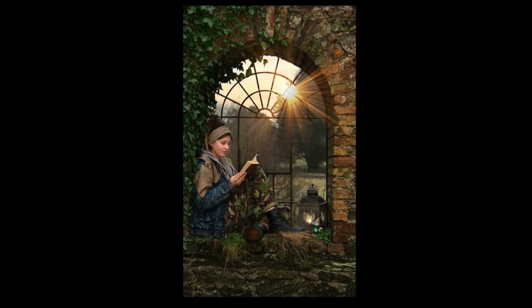You've created a story, again, using props like the lantern, the book, the window. All those things are props that are used to reinforce the story. So I think that's excellent, and the lighting is absolutely perfect. The off-camera lighting on that, the balance on the face that you've got is really, really good.